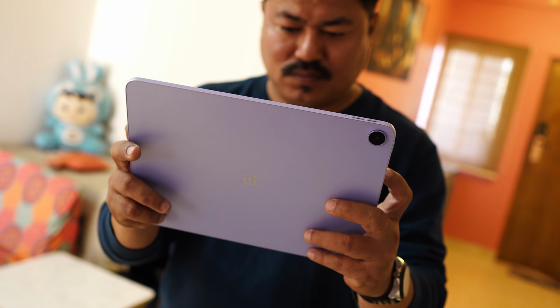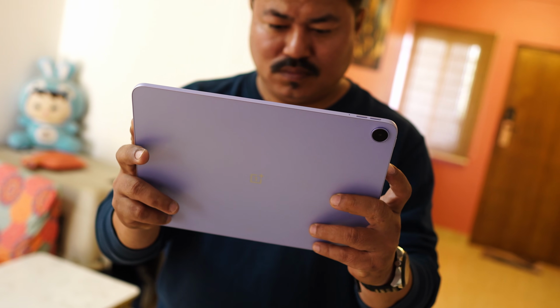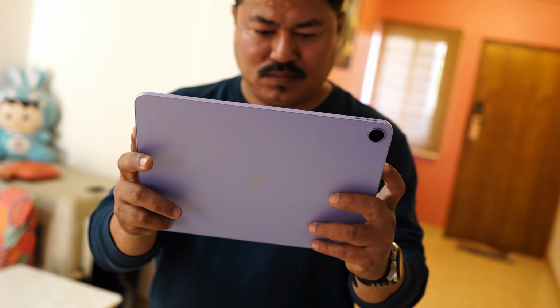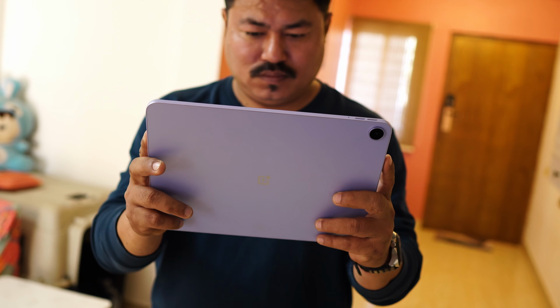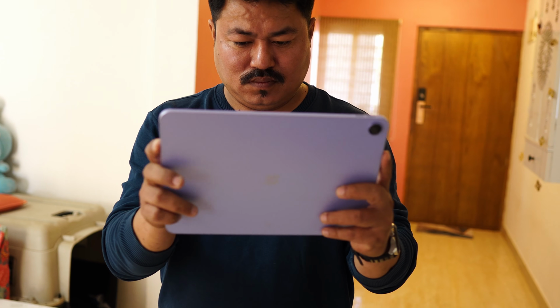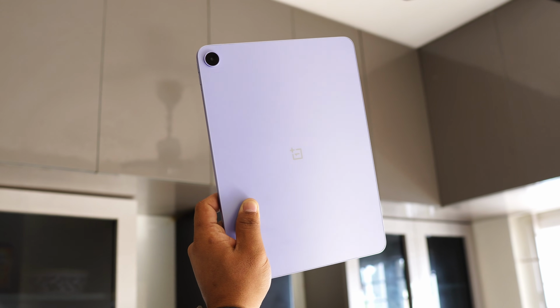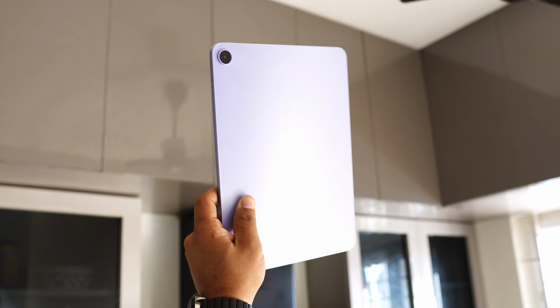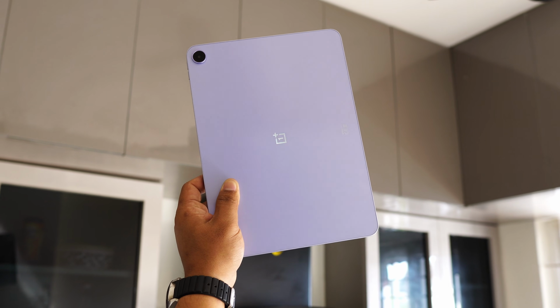So OnePlus Pad Go 2 has got the first massive update, which includes some new features. Some of the ones they have mentioned in the changelog are not present, and one of them they haven't mentioned in the changelog has been added. So in this video, let's talk about all the features OnePlus adds with the latest OxygenOS 16 update for OnePlus Pad Go 2.